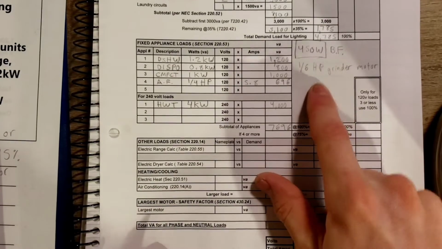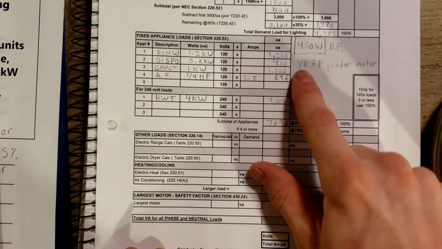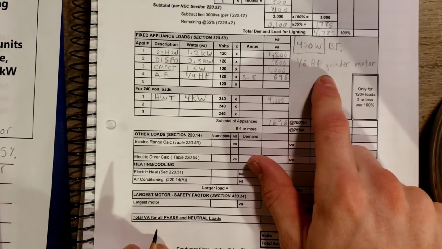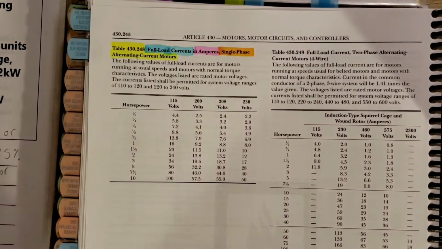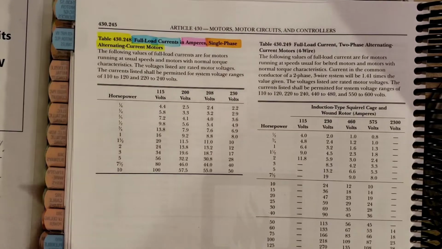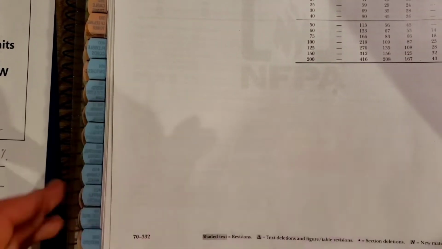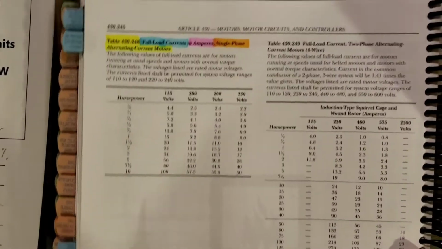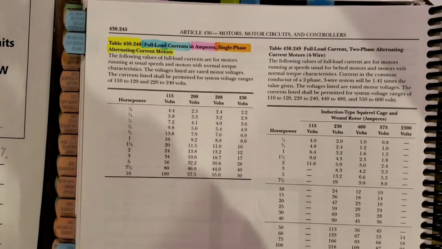Okay, now that's done. Now we can move on to this. So we're going to do the same thing for this, where we have a 6 horsepower grinder motor. So we're going to go here, which specifically is table 430.248, and it is on page 332 of the 2020 NEC book. Okay, so we have a 6 horsepower.